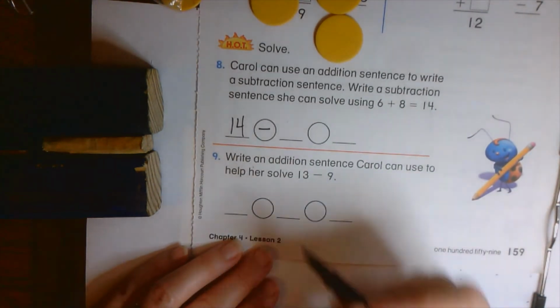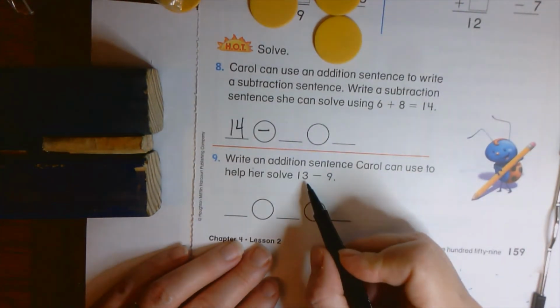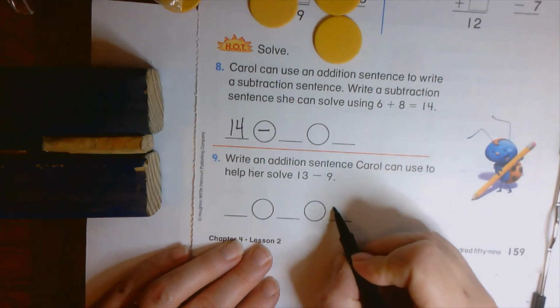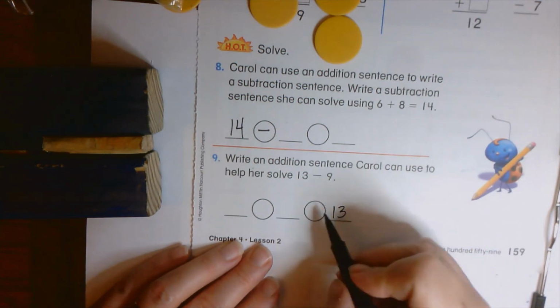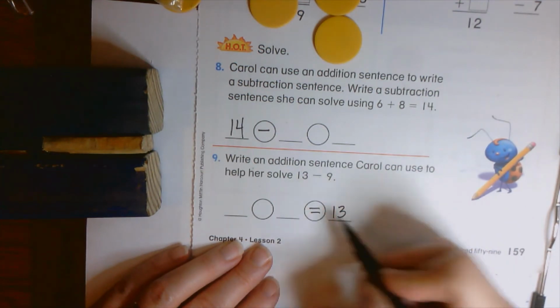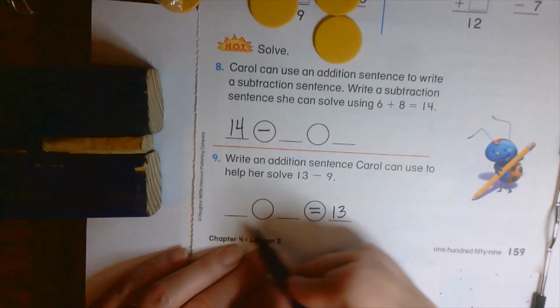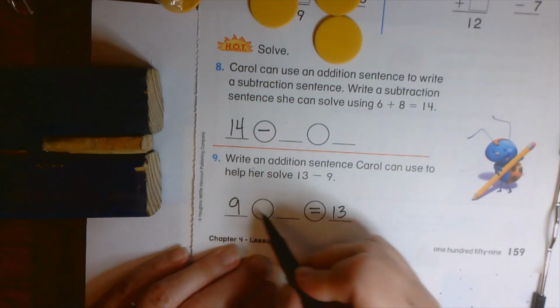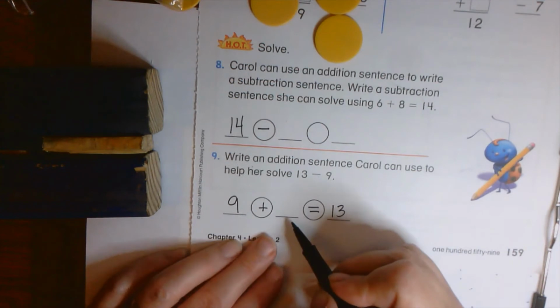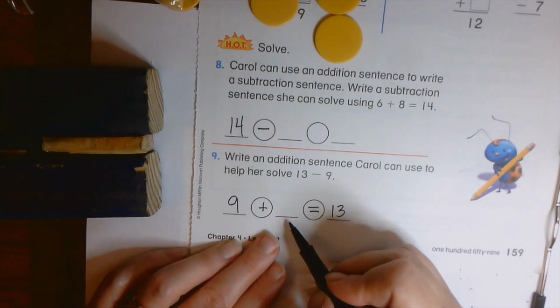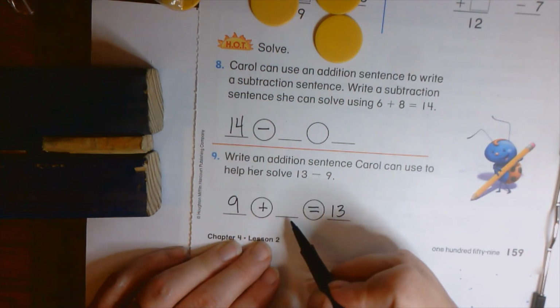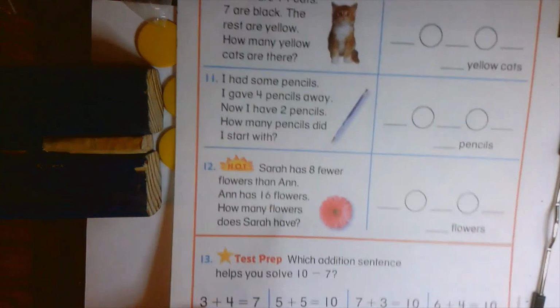So we have different numbers here, but we're still going to need to know what's going to make 13, right? And then over here, 9, and we're doing an addition sentence, plus what? Go ahead and get your counters or whatever tool you need. Figure out what number should go here. 9 plus what makes that 13? All right.